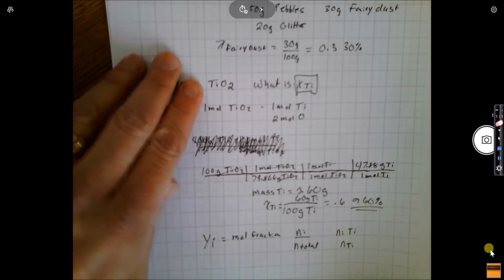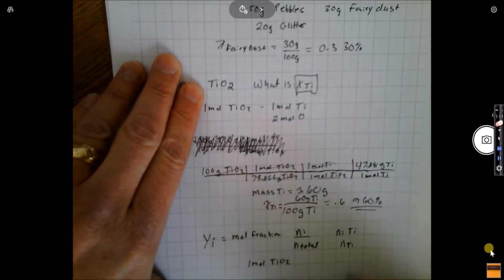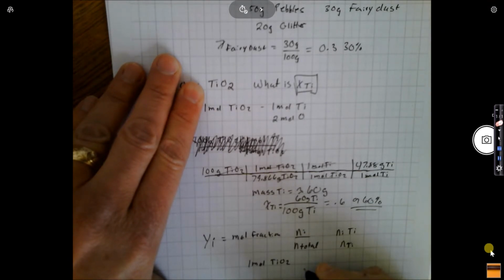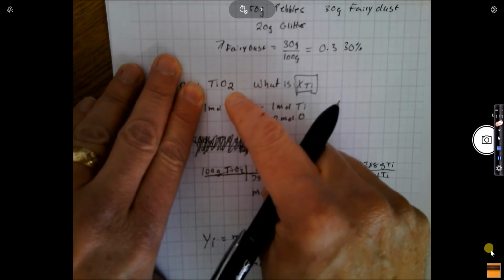So we know if we say we have 1 mole, that is 2 moles of oxygen and 1 mole of titanium.